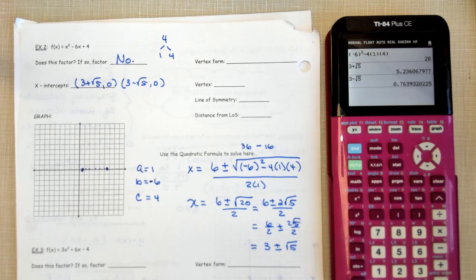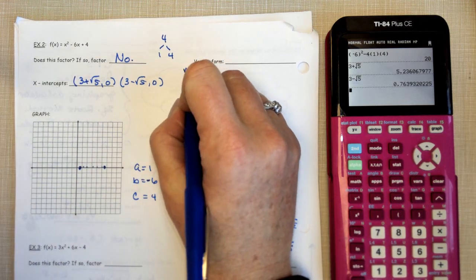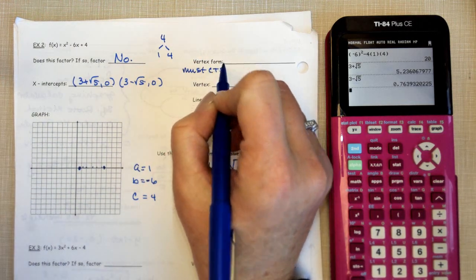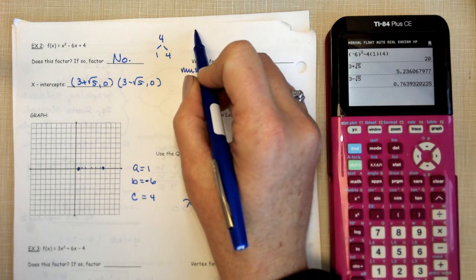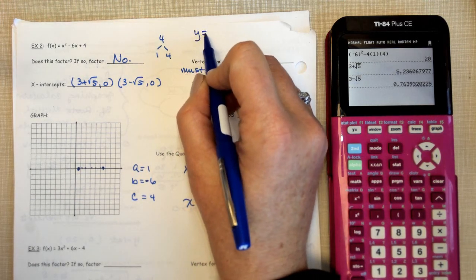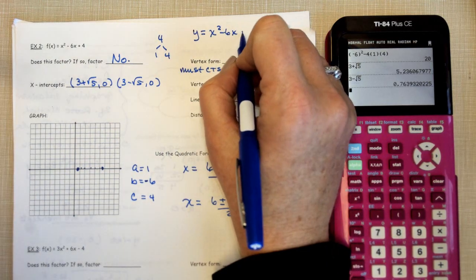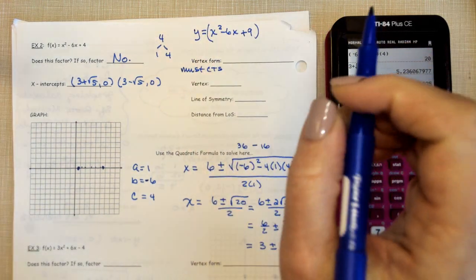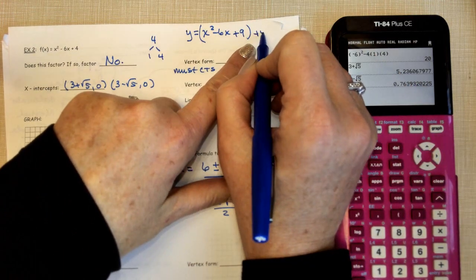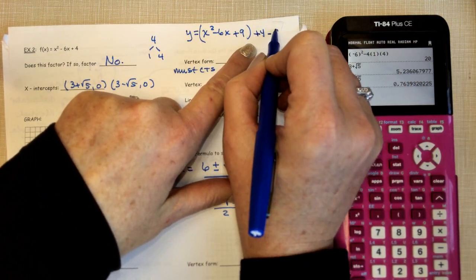Okay, vertex form, remember, you must complete the square. All right, so y equals x squared minus 6x. Half of 6 is 3, squared is 9. And then I already had plus 4, and here comes minus 9.